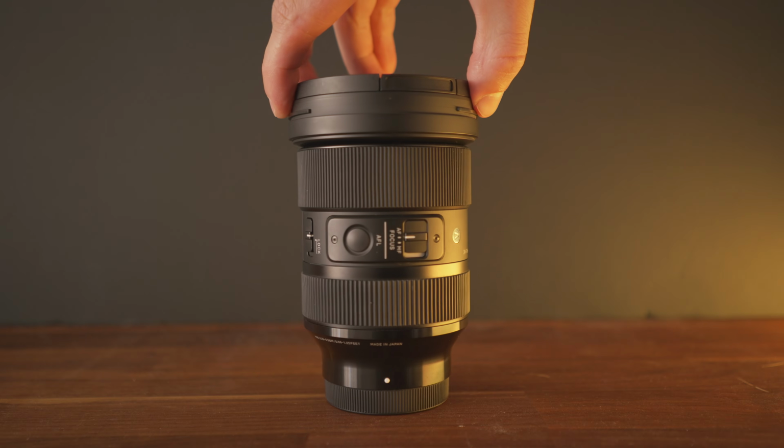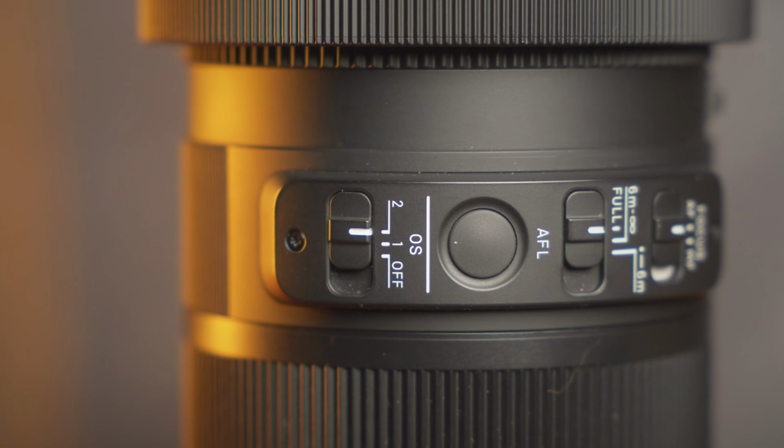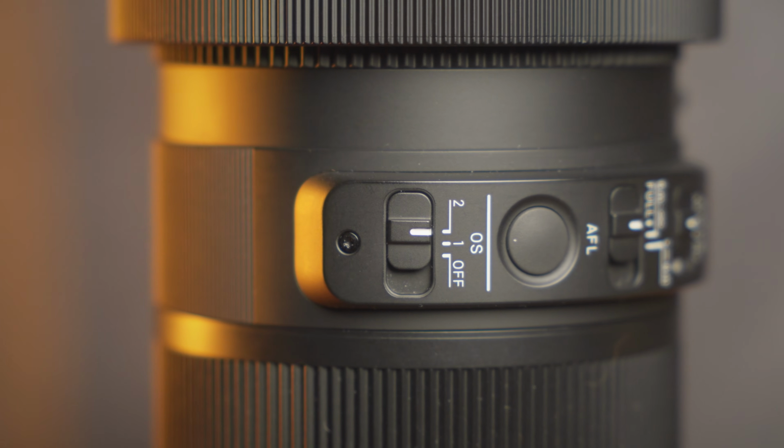Some lenses have other buttons and functionality as well, such as optical stabilization, which stabilizes your images, which is handy if you're shooting handheld. My camera body itself has in-body stabilization, but some cameras don't. So if you have a camera that doesn't have in-body stabilization, then it would be good to have a lens that had stabilization.